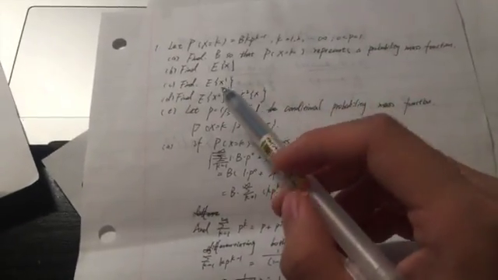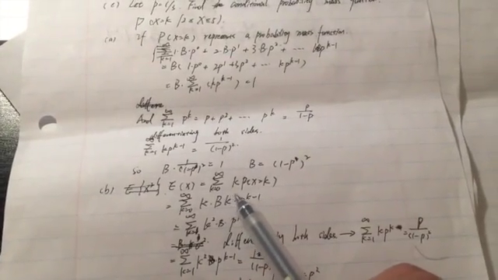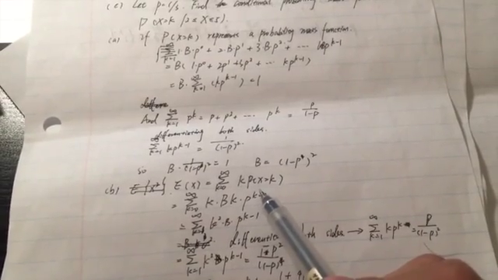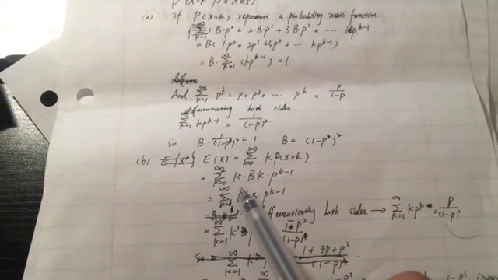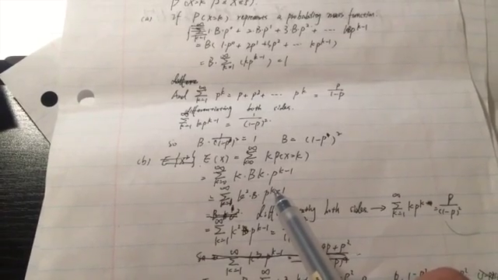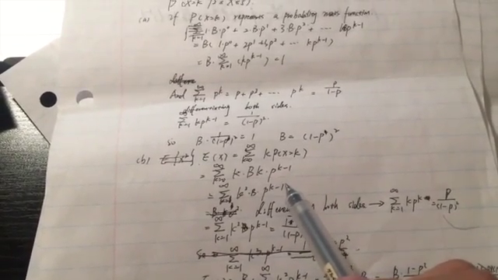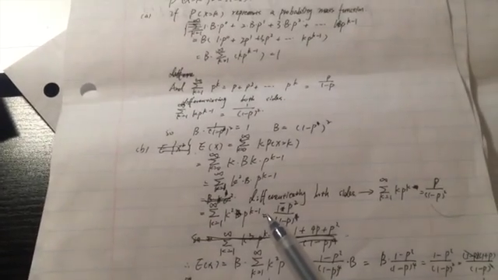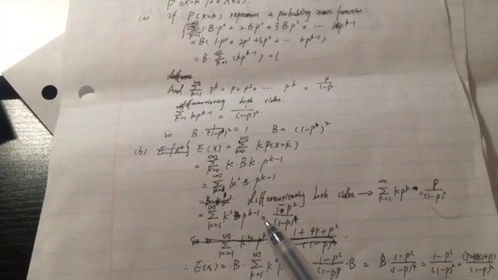And the second question is to find EX. EX equals the accumulation of k times P(X = k), which equals the accumulation of k times b times k p^(k-1). We can also get the result by differentiation.